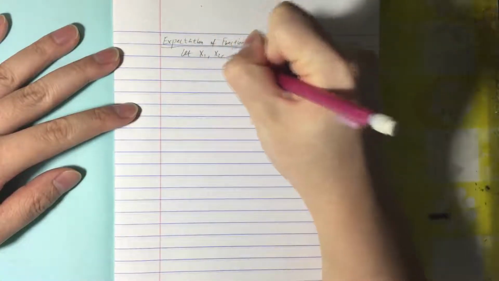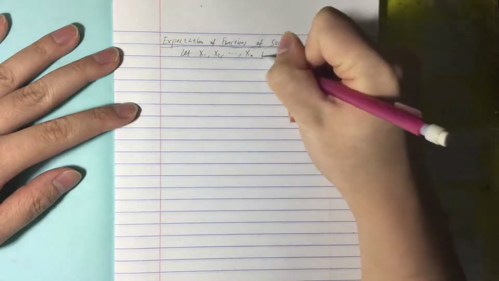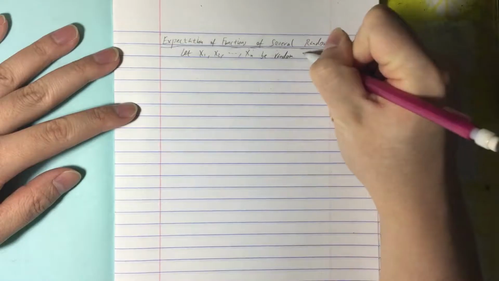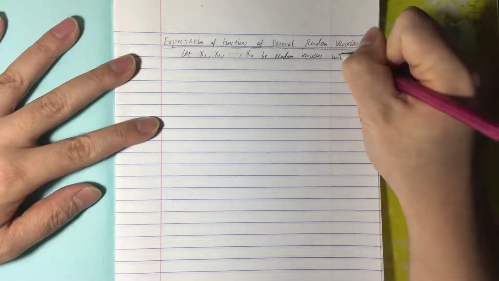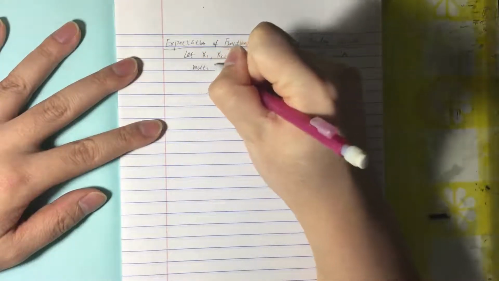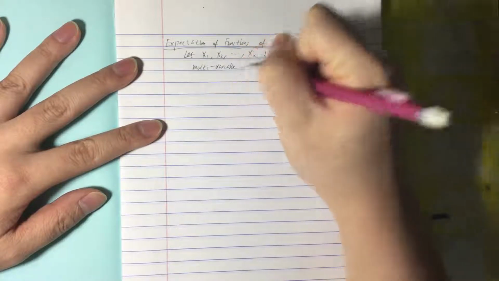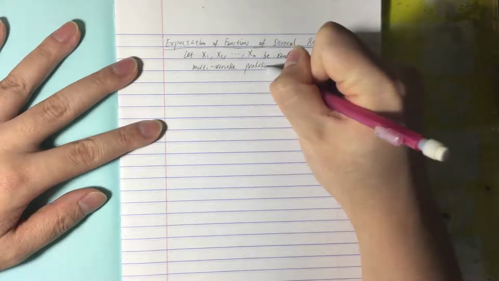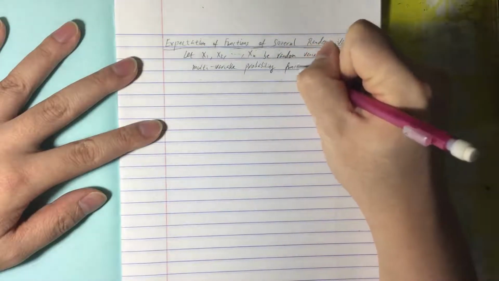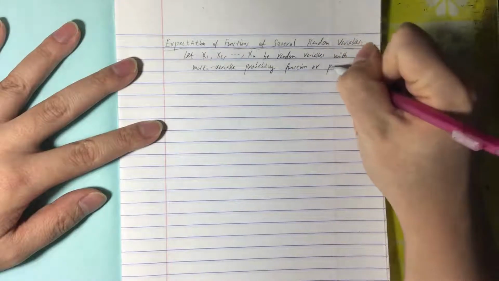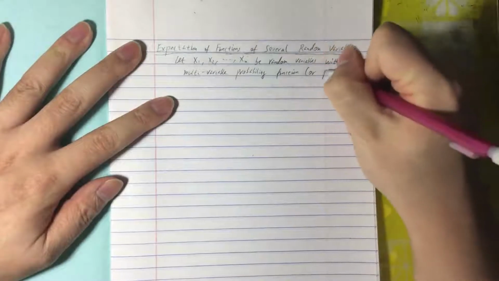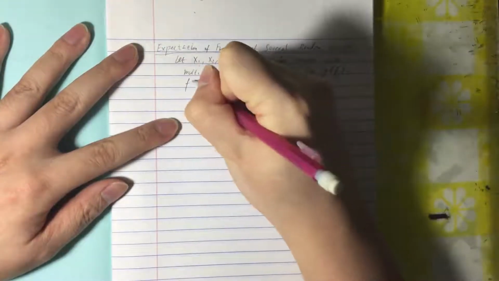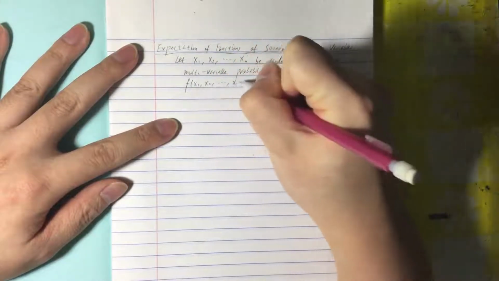Let X1, X2, ..., Xn be random variables with multivariable probability function or probability density function f of x1, x2, up to xn.